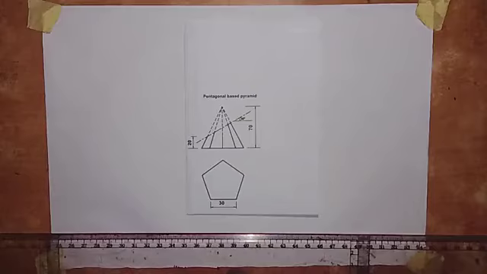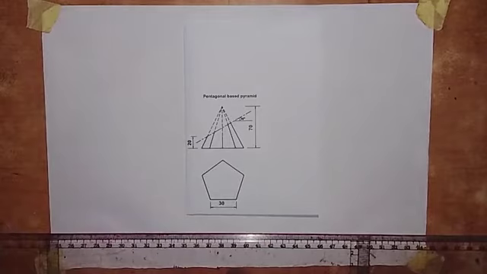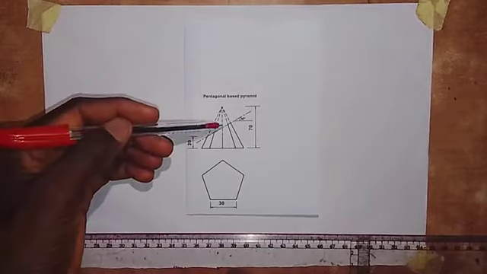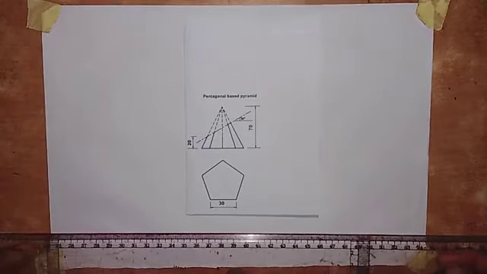Here we're still working on the construction of the complete plan, the true shape and the end elevation of a truncated solid. Here we have the pentagonal base pyramid, which is cut off by this cutting plane. All right, so let's talk about the dimensions as we have here.